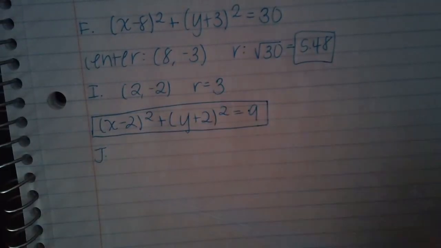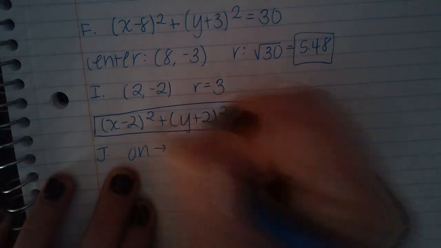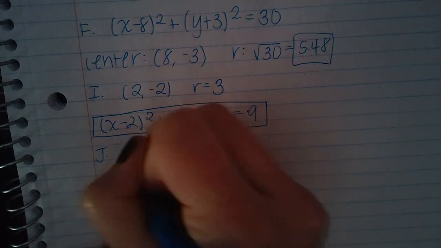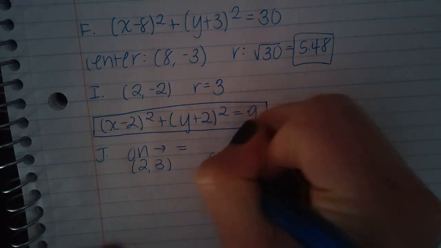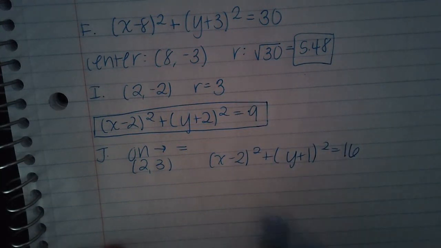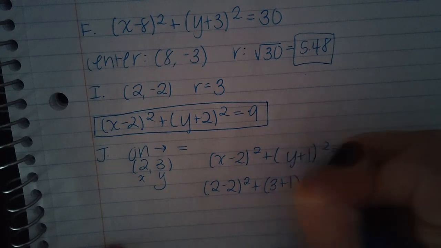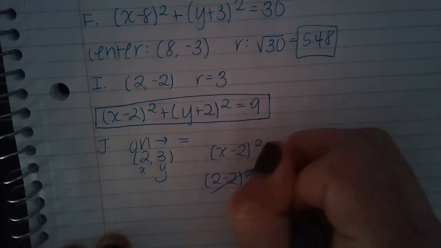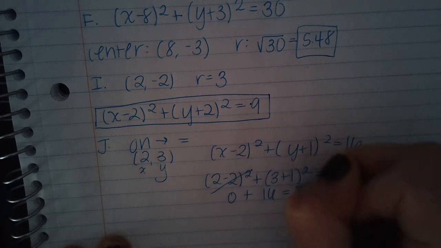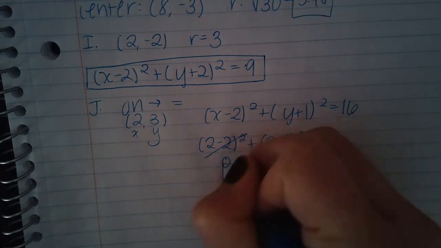Final answer. For letter J, it says determine if the point is on the circle. For it to be on the circle, it needs to have an equal sign. And we're determining if the point 2, 3 is on x minus 2 squared plus y plus 1 squared equals 16. So I'm going to plug the 2 in for x, the 3 in for y. So it's 2 minus 2 squared, and then 3 plus 1 squared equals 16. That's 0. This is 16. So it does equal. So your answer would be yes.